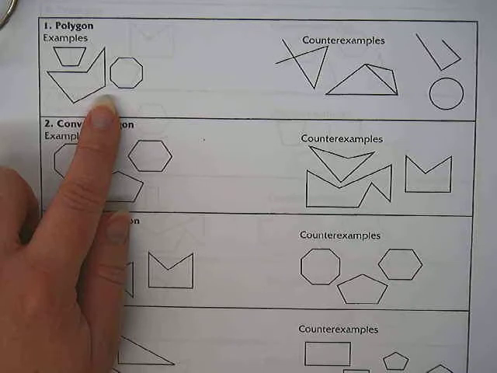I hear talking. I don't want to hear your thoughts. Just keep them to yourself. Okay, 5, 4, 3, 2, 1. Now talk to people sitting around you about what a polygon is. Go.